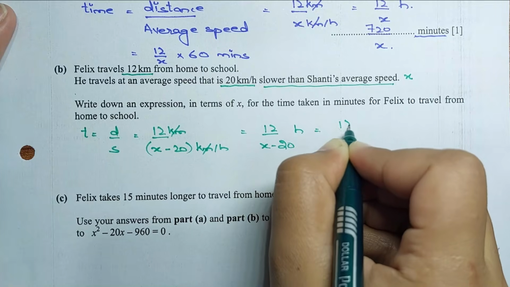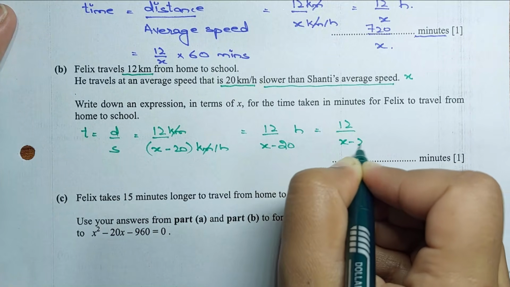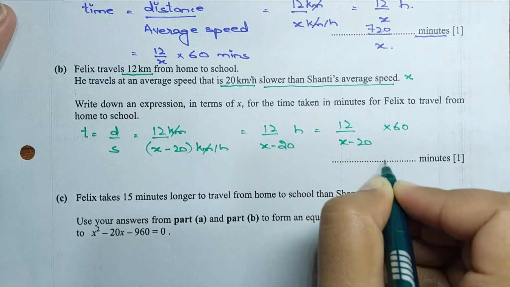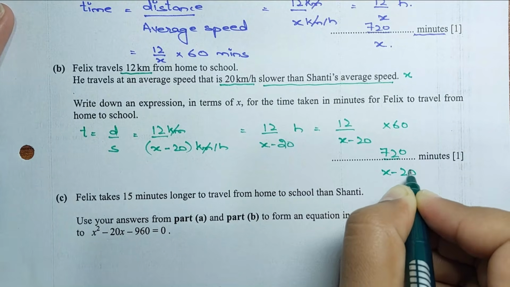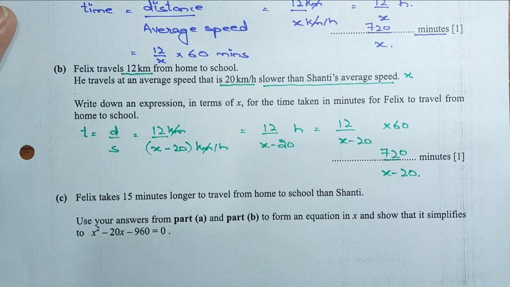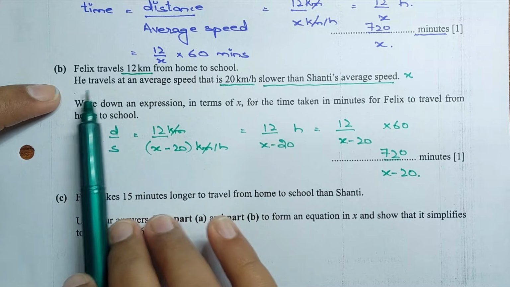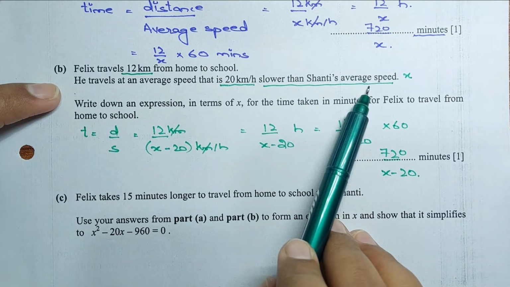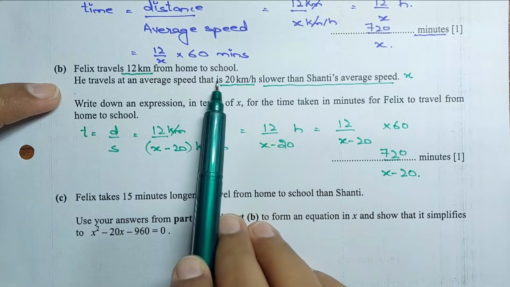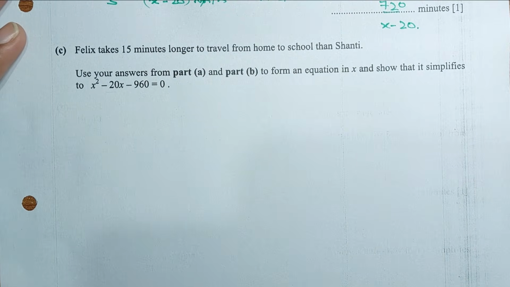So we convert it into minutes by multiplying by 60. So again, 720 over x minus 20 minutes. It's not 20 minus x because it says he travels at an average speed 20 slower than x. So from x we have to take away 20. I hope this makes sense now.